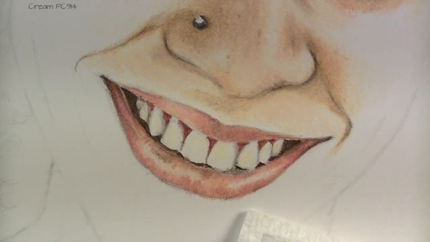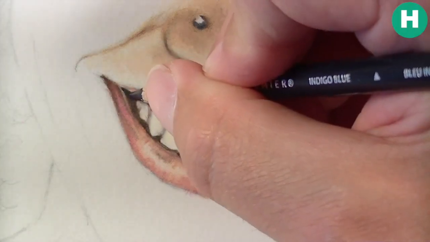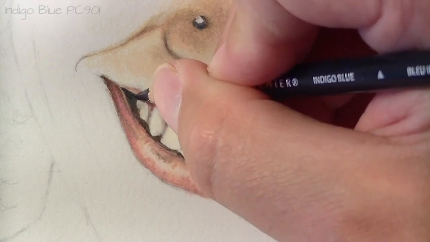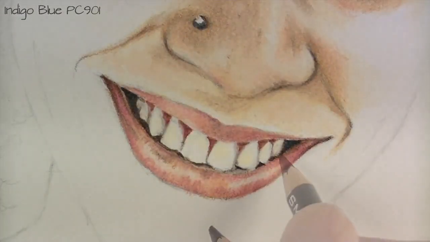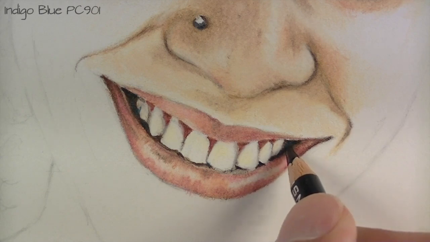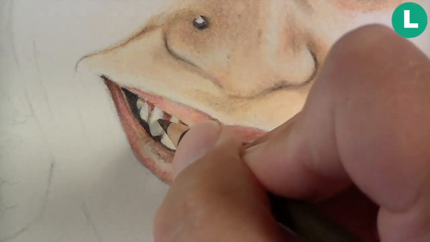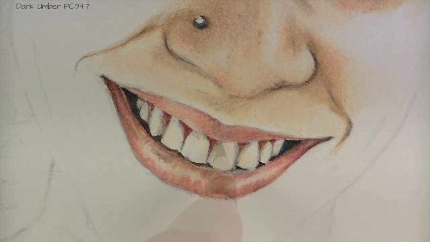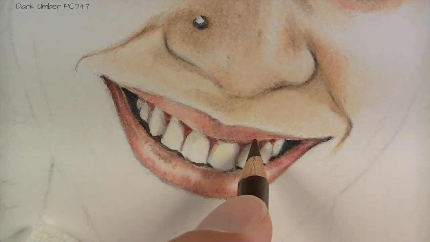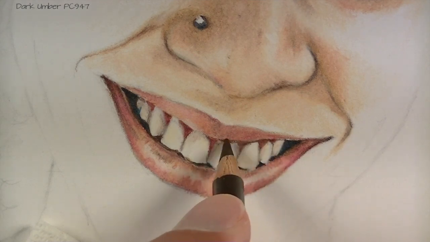A bit of the bottom teeth are visible in this case, so just a touch of cream will do. We'll also start to create a heavier shadow by going over the areas of dark umber with indigo blue. We can further push the shadows that exist in between each tooth with an application of dark umber.